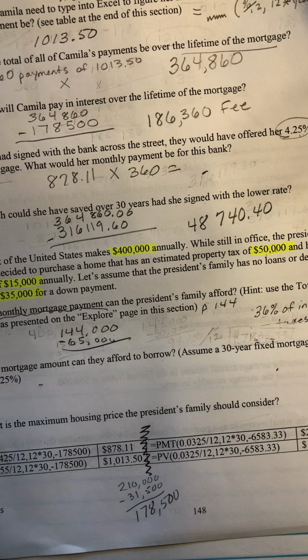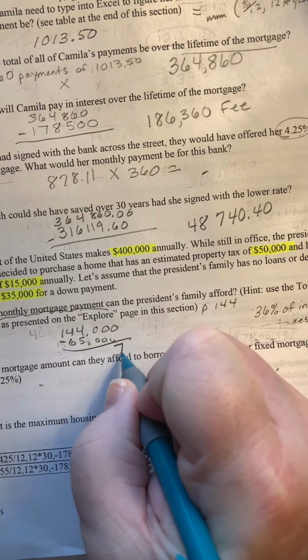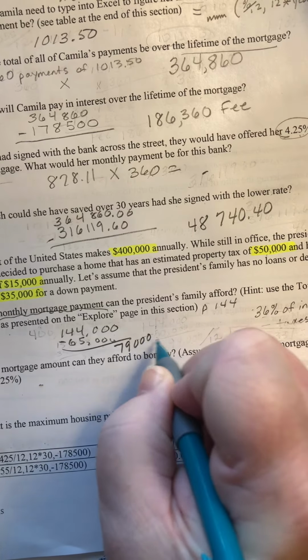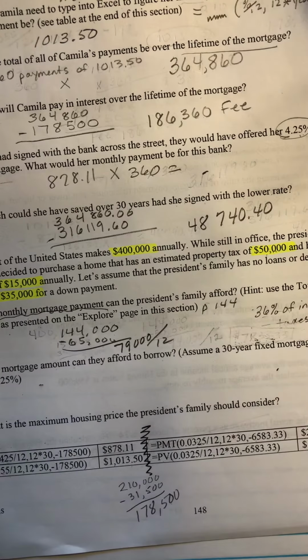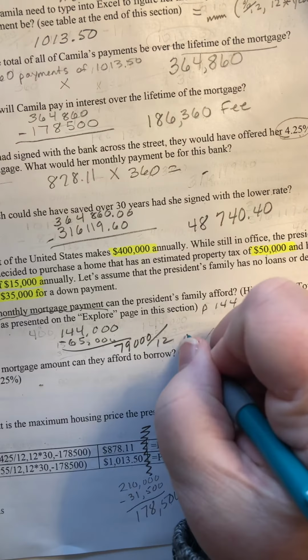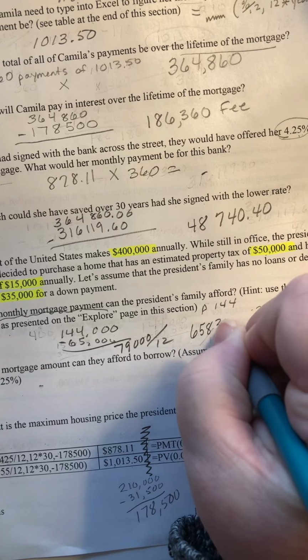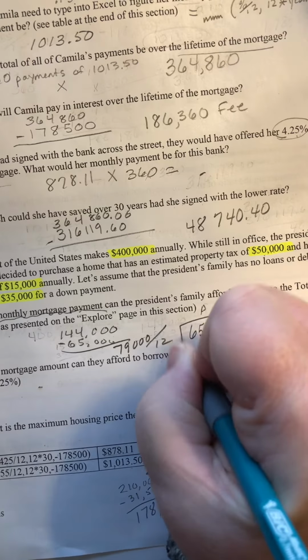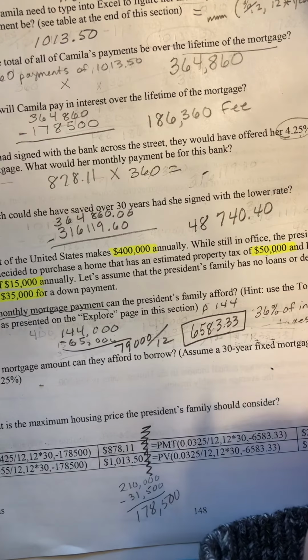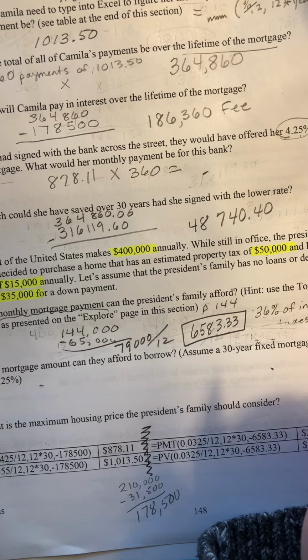Okay, they can afford 79,000 a year. So we're going to divide that number by 12. And so they can afford $6,583.33 for a mortgage payment.